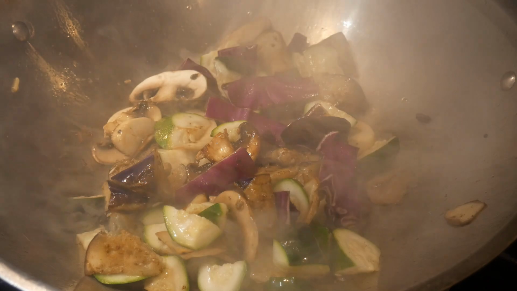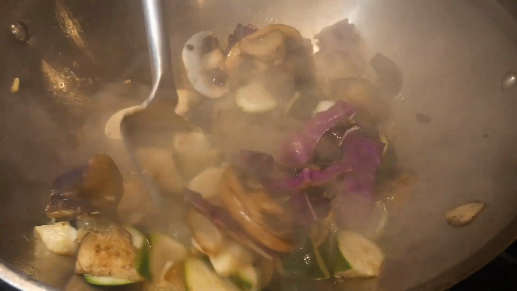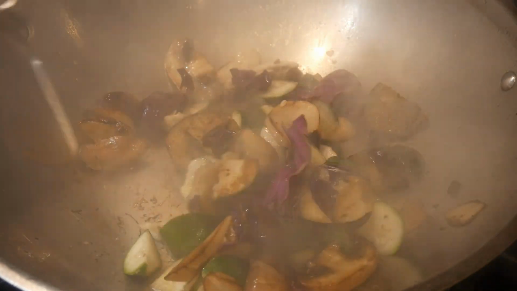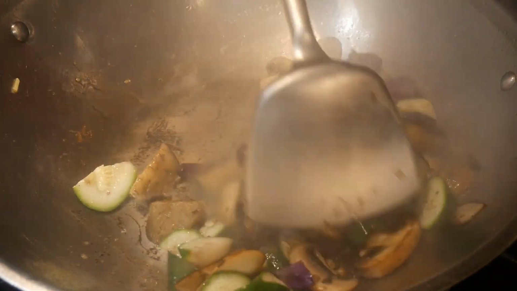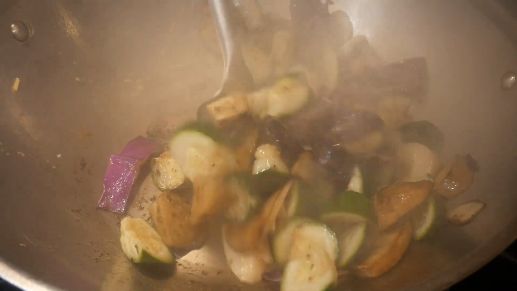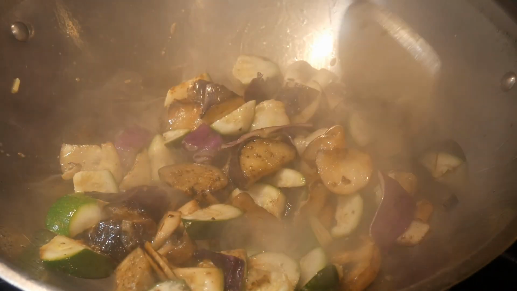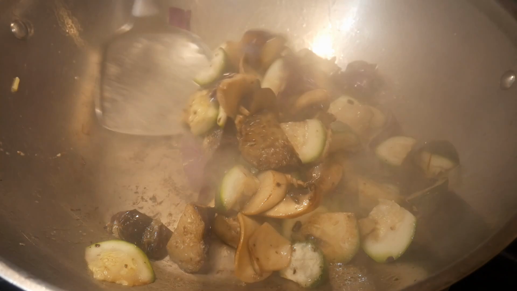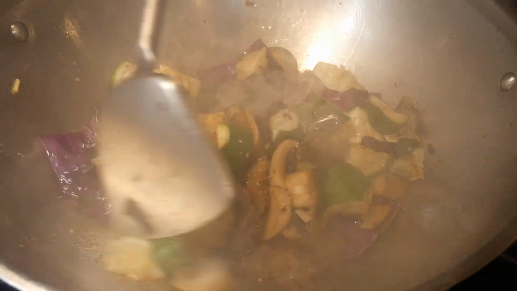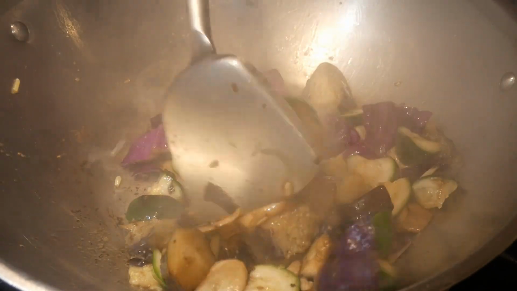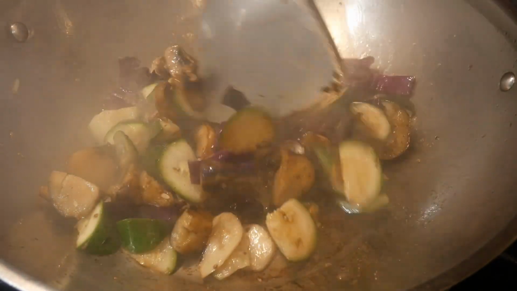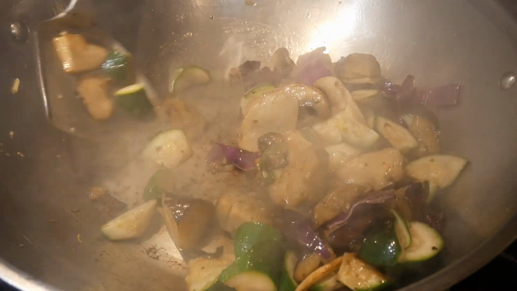So right here, you can see that I already added 4 different kinds of vegetables. And using these 4 different kinds of vegetables, it will create contrast between the textures, because the mushroom will have a very different texture in comparison to the eggplant. The zucchini has its own distinct flavor and texture. And then, of course, the purple cabbage also adds a unique texture to the dish.